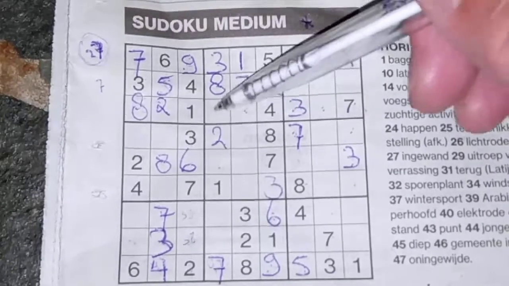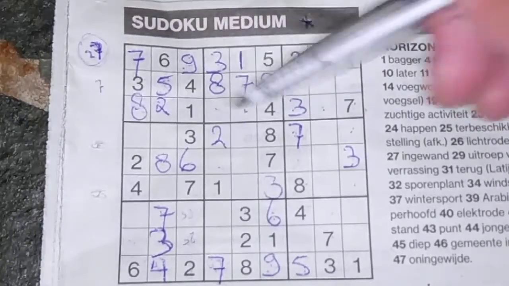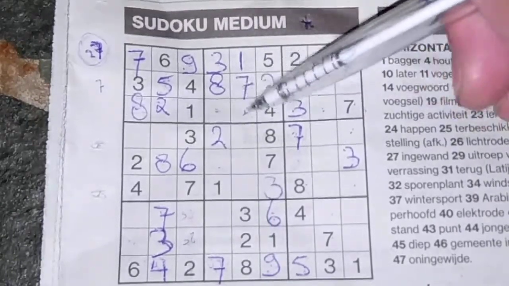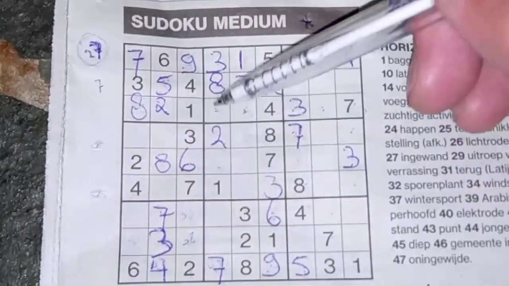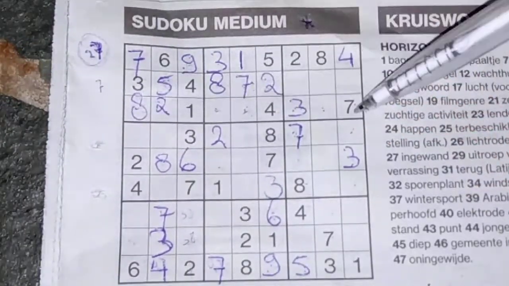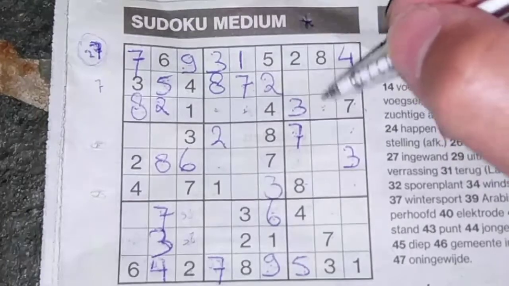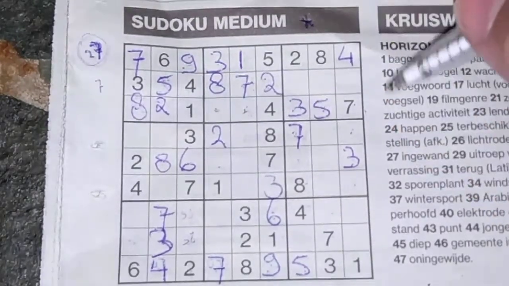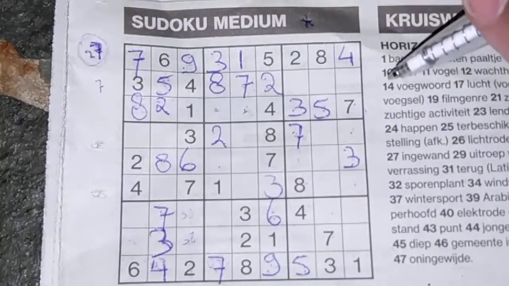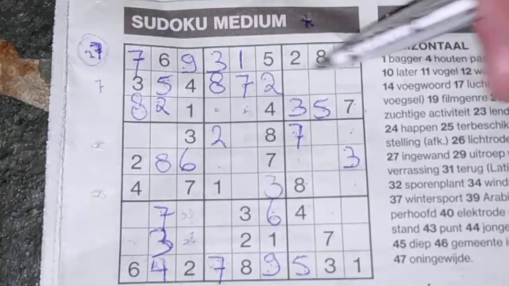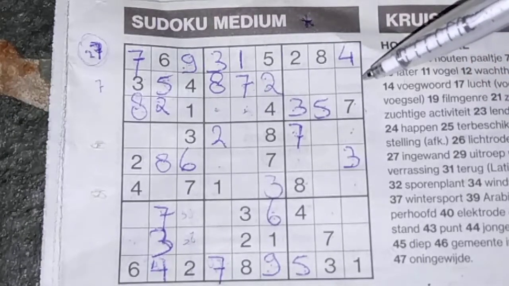We have here 2 numbers left in this big square, the 6 and the 9. I cannot fill this yet, need to wait. 6 and 9, that means in the third row, 1 number left should be the number 5. 1, 9, 6.